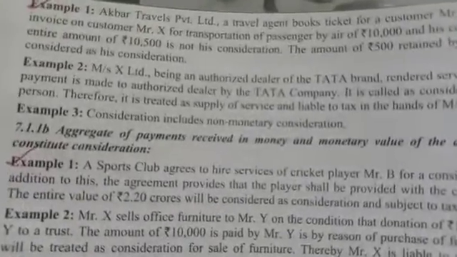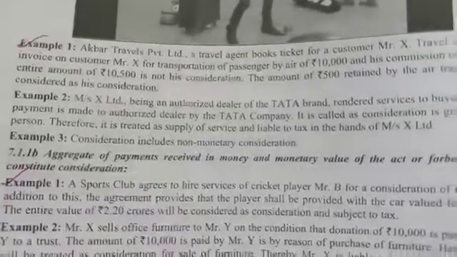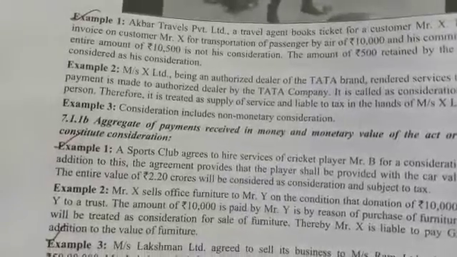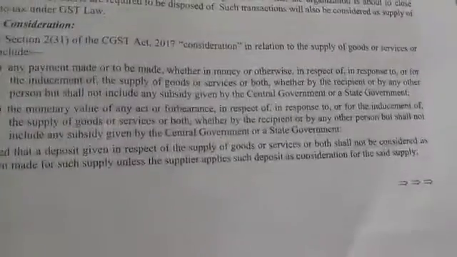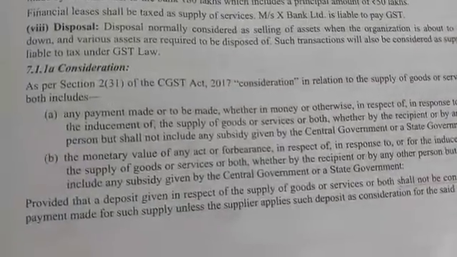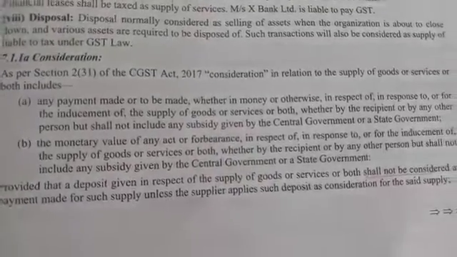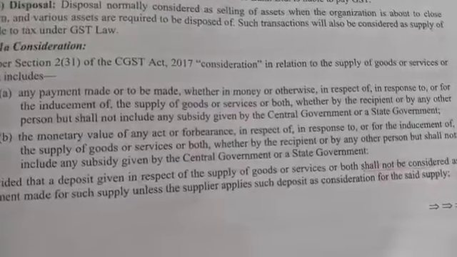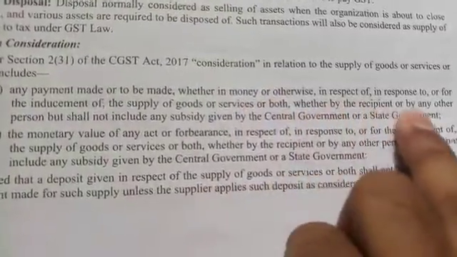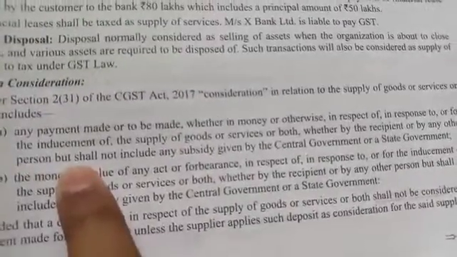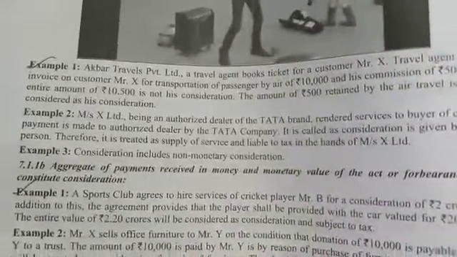It is called the consideration given by the third person. At the time of the clarification of the term consideration as per section 2(31), we discussed that the payment may be received from the recipient, whether by the recipient, payment made by the recipient, or by any other person. Here any other person means third person, and here this situation arises.